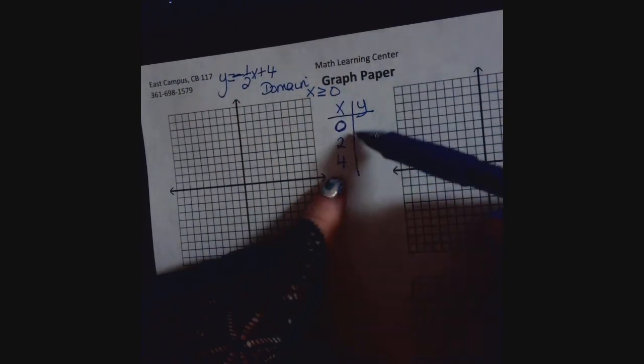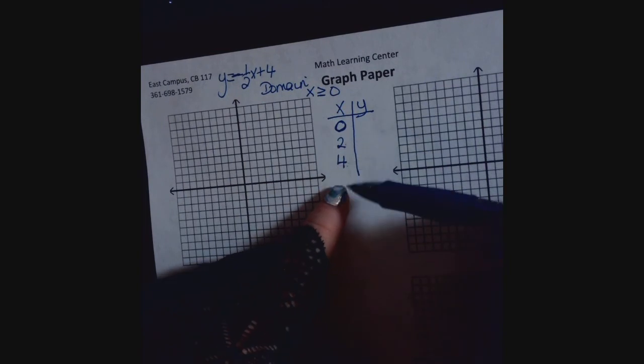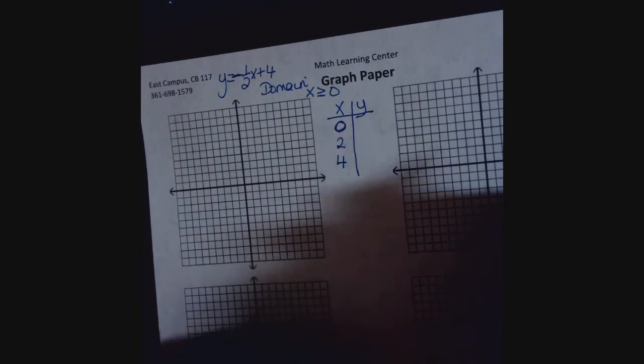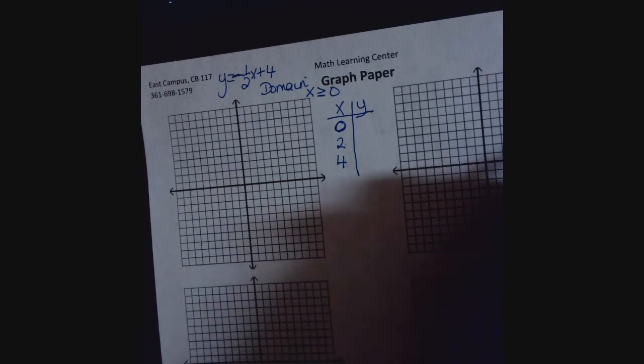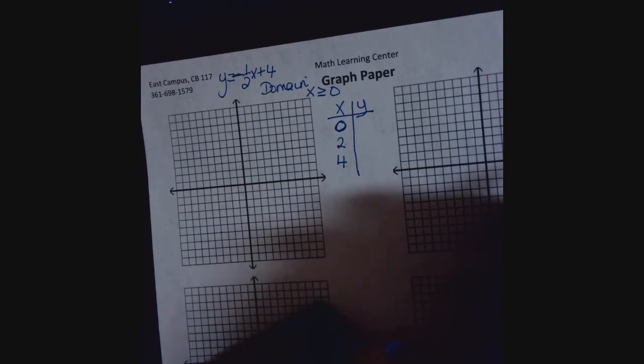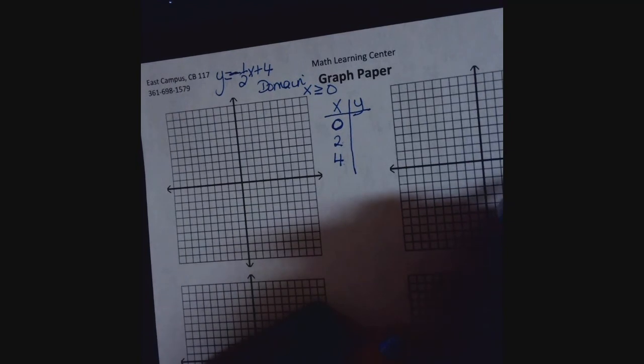So the x is on top. 2 divides into even numbers easily, like 0 is easy, 2, 4, I could use 6, I could use 8. Now if I use 5 and 7, we can still work it out, but it makes it harder. You end up with decimals. So whenever you can, make math easy. Pick numbers that work out nicely.